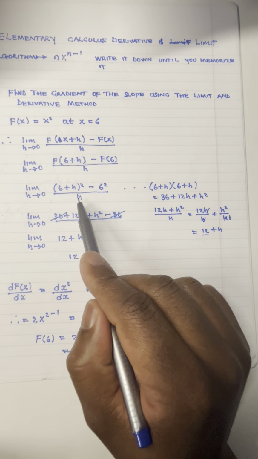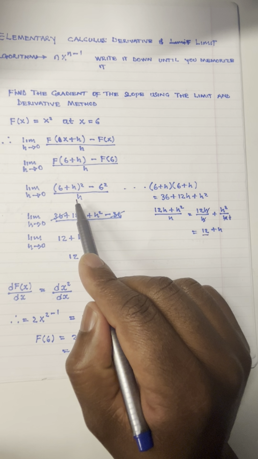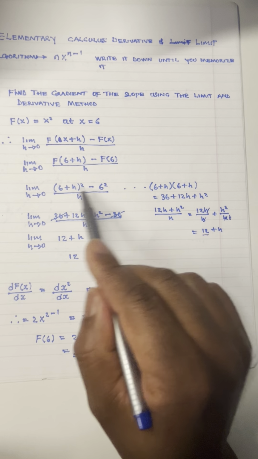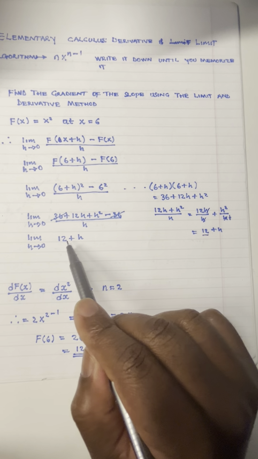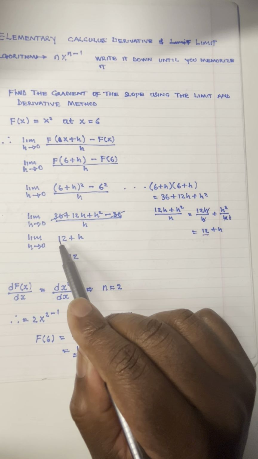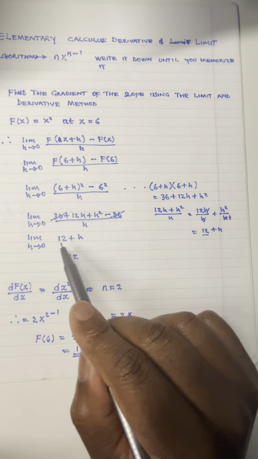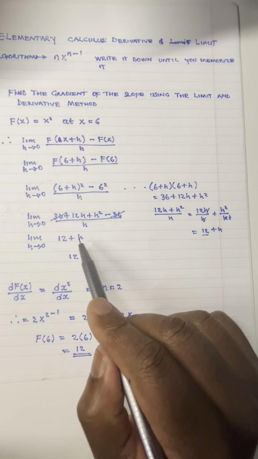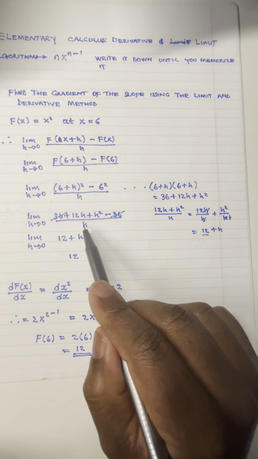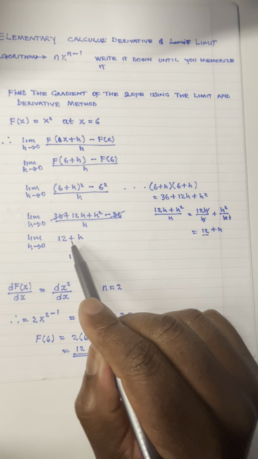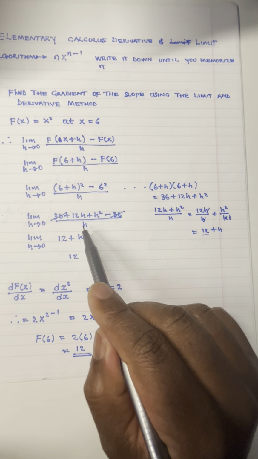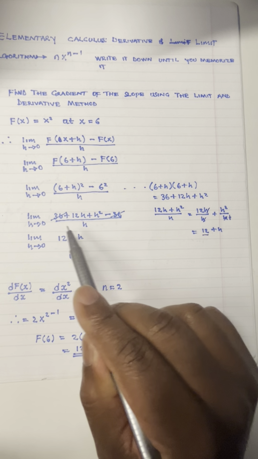So when you put the h there, it will be like the whole thing is divided by 0, which is incorrect. But now, when we're here, 12 plus h like this, there is no dividing by 0.